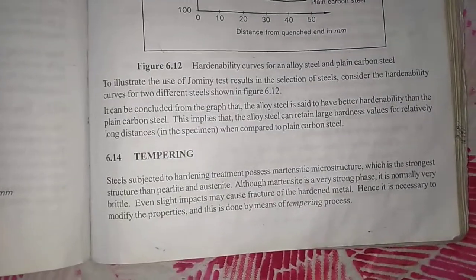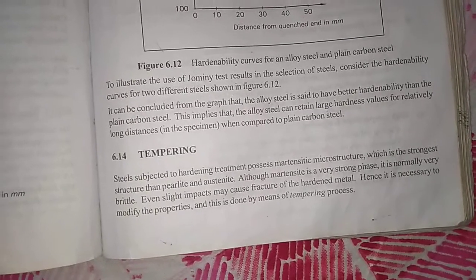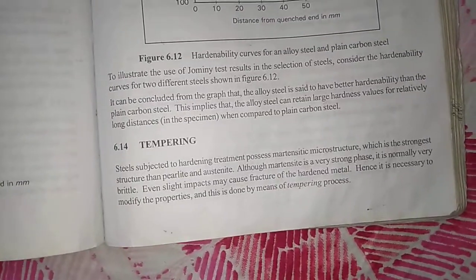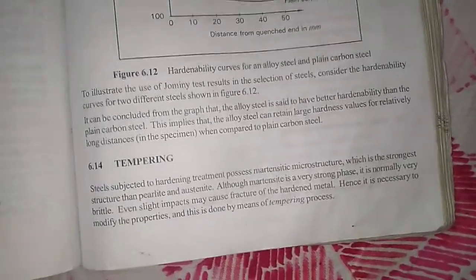Hello again. This video is regarding the tempering heat treatment process. Hope you remember I have already done 3 heat treatment processes: annealing, normalizing, and hardening. This is the 4th one. Okay, tempering process.